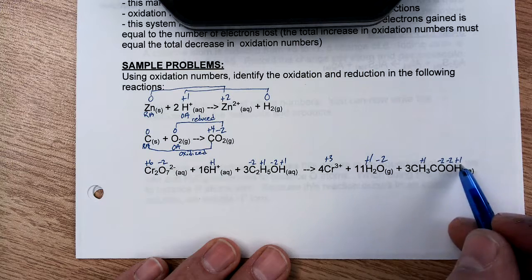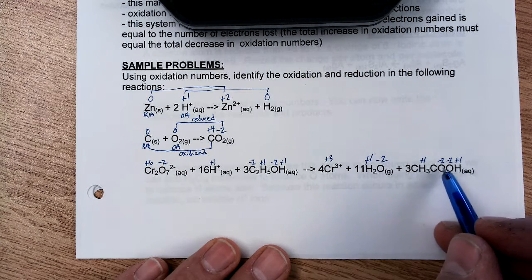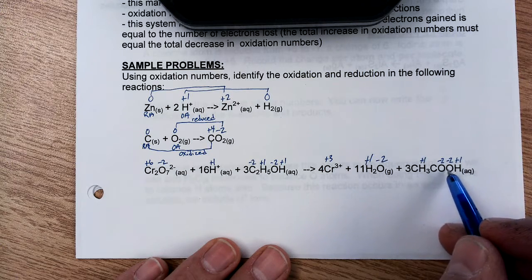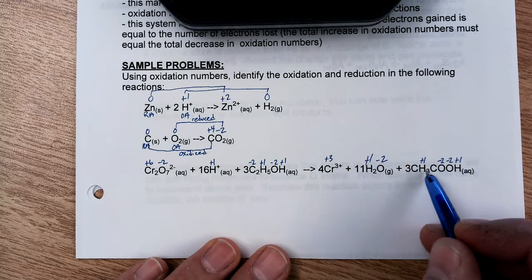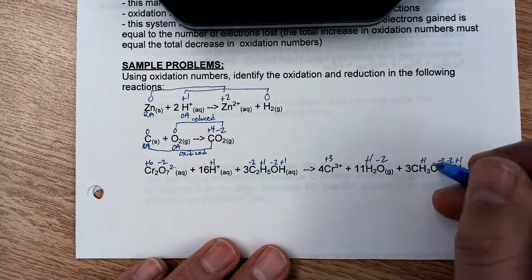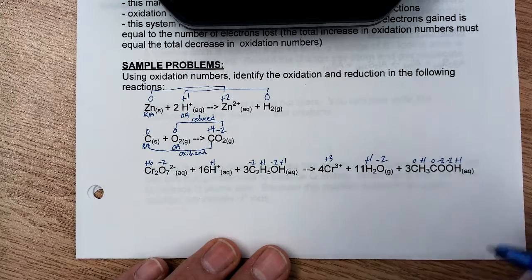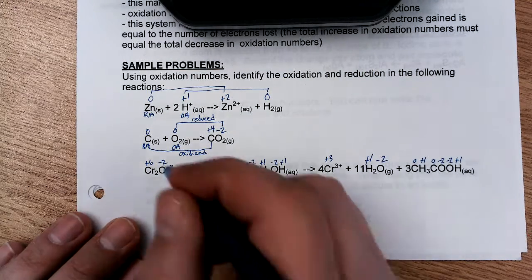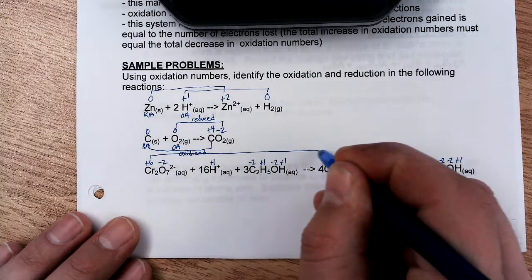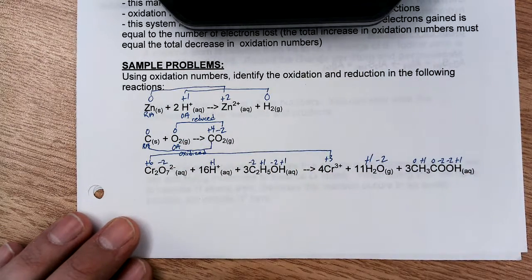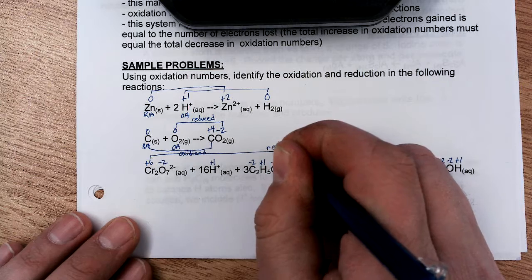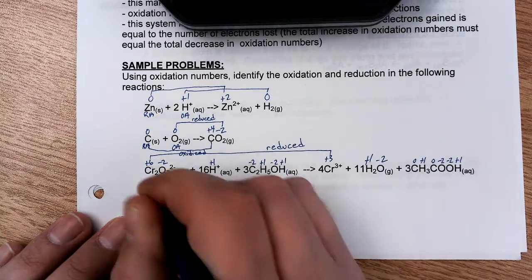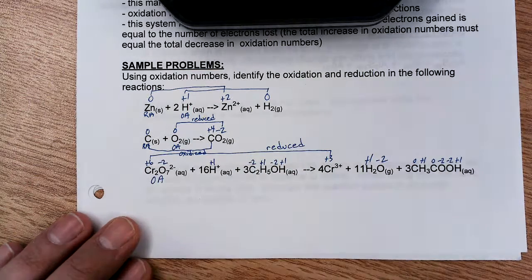So we have +4 for oxygen, -4 for oxygen, +4 for hydrogen, meaning that our carbons are going to be 0 to balance it. And so now we just look, what's changing numbers? We're going from +6 to +3, so that's being reduced. It's going down a number. So that means that's our oxidizing agent.